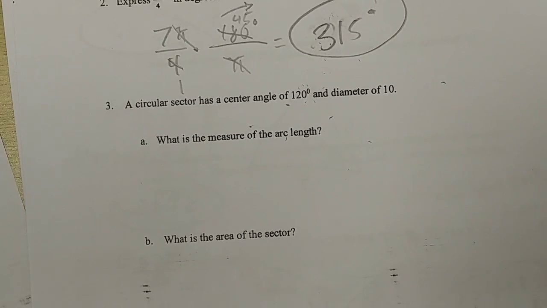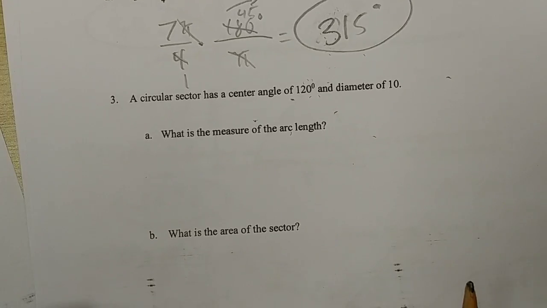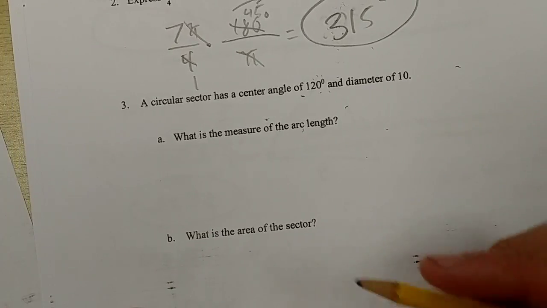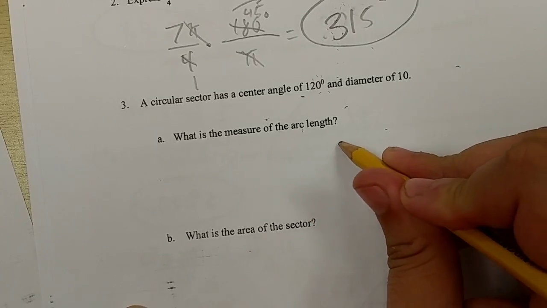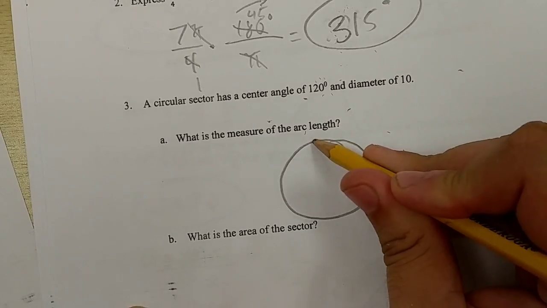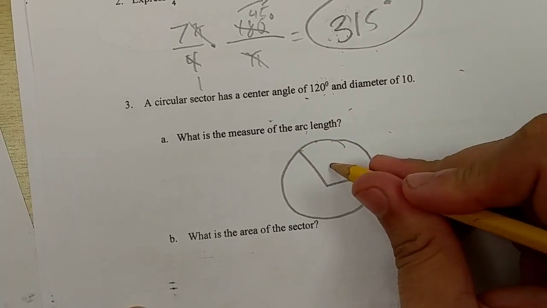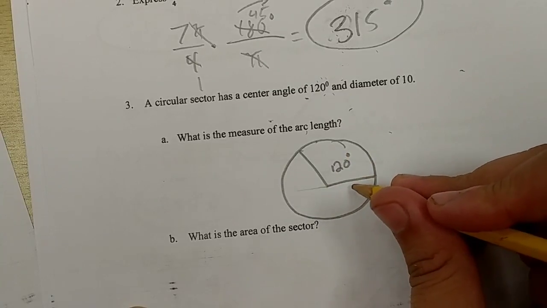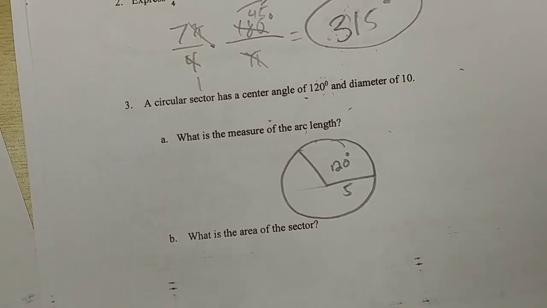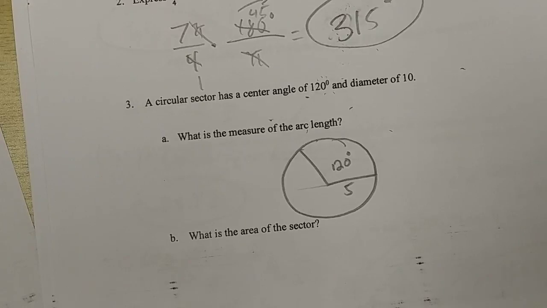Next one. A circular sector has a center angle of 120 degrees and a diameter of 10. With that in mind, let's find the arc length. So the circular sector has a center angle of 120 degrees. So let's make that circle. The inside angle is 120 degrees, and we know the diameter is 10. So if I know the diameter is 10, I know the radius is 5. What is the measure of the arc length?